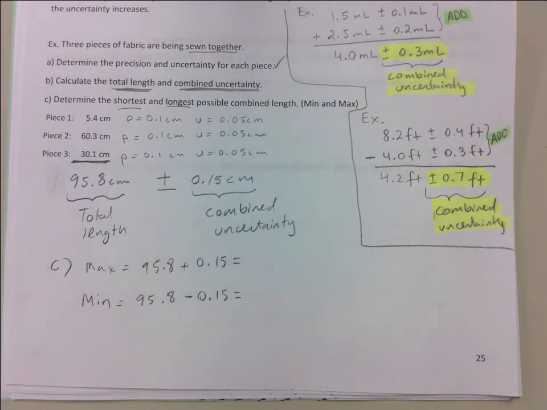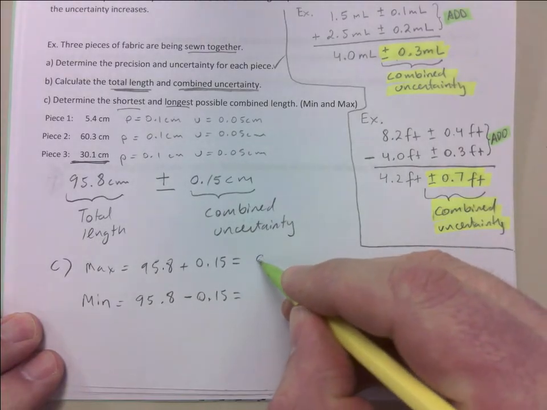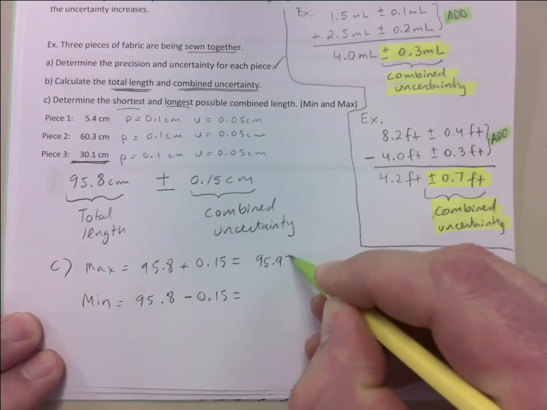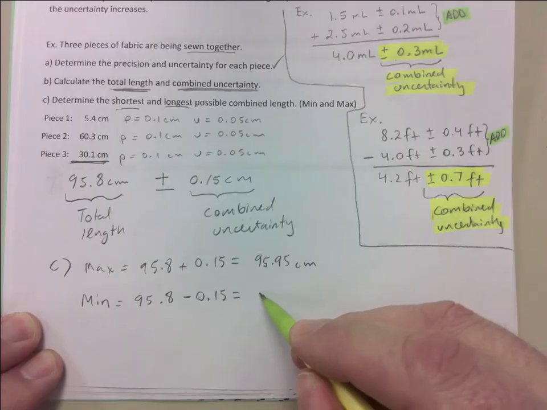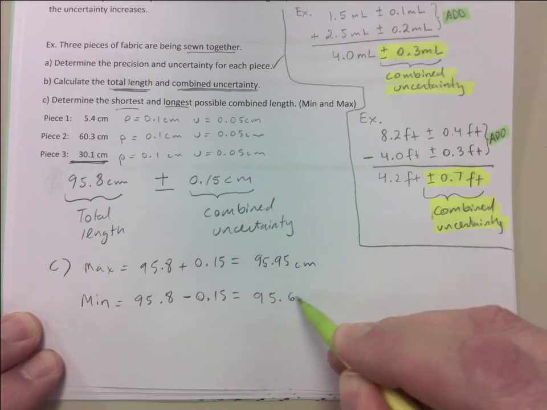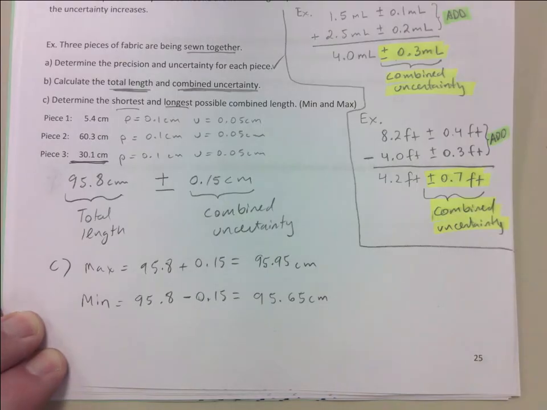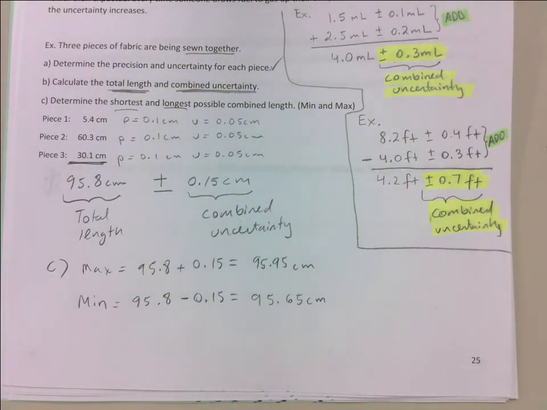Use your calculator, of course. Okay. And that's 95.95. That's the longest possible piece I can expect. 95.65 is the shortest piece I can expect.